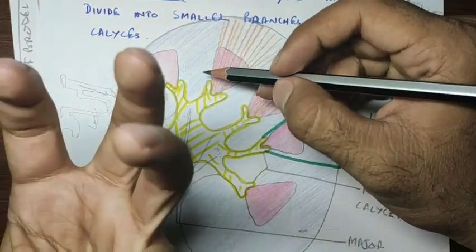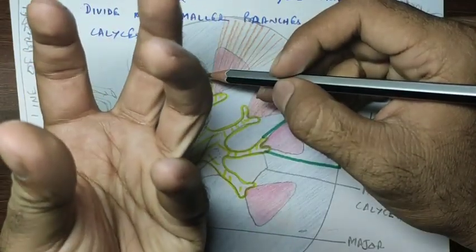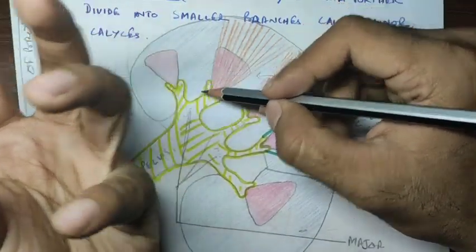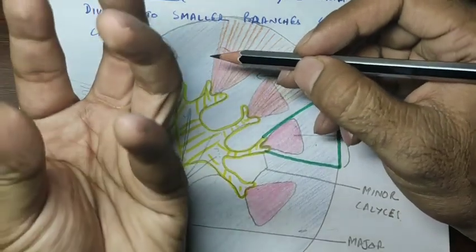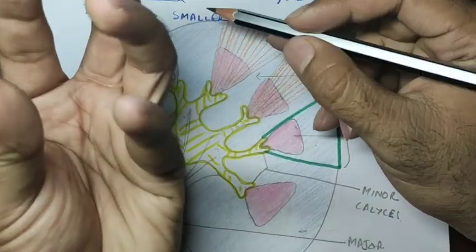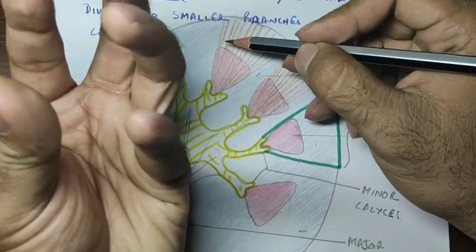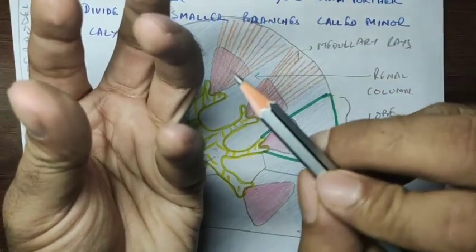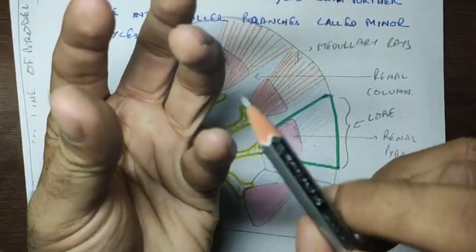So just like we held the glass underneath the tap of the filter, the minor calyces are present underneath the papilla or the apex of the pyramid, and the urine will be poured into these minor calyces through the ducts of Bellini.